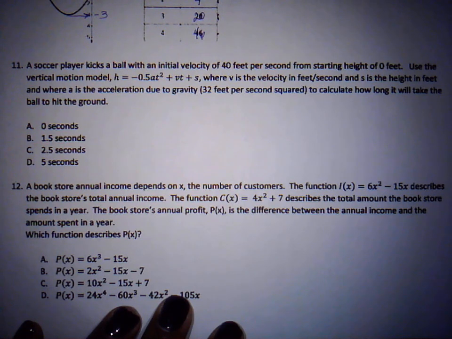Use the vertical motion model, h equals negative 0.5at squared plus vt plus s, where v is the velocity in feet per second, s is the height in feet, and where a is the acceleration due to gravity, 32 feet per second squared, to calculate how long it would take for the ball to hit the ground. They want us to figure out how long this thing's going to take to hit the ground.